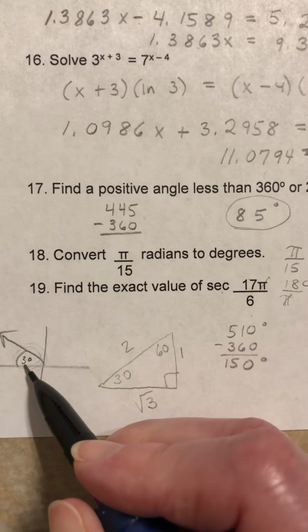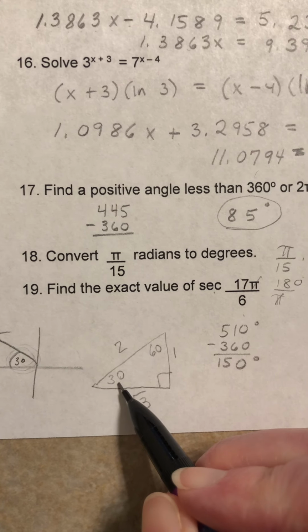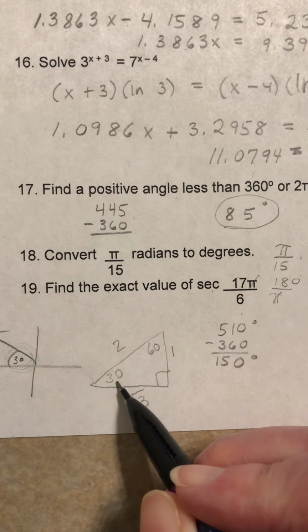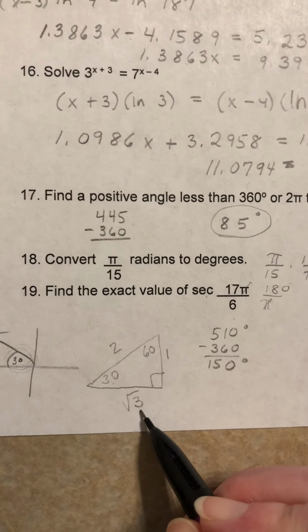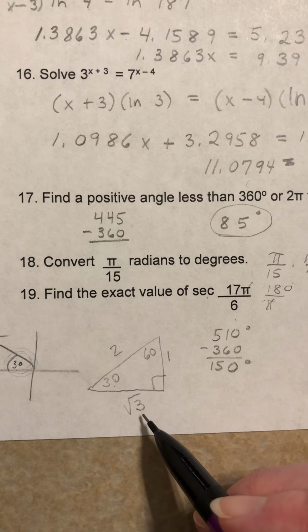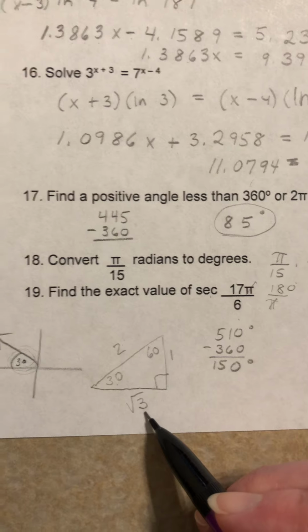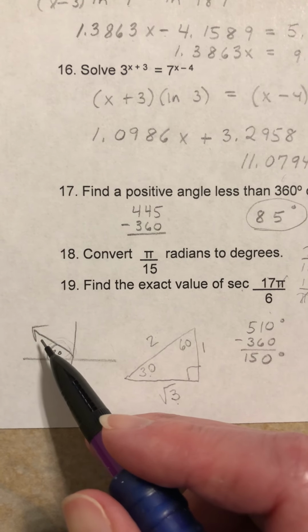So if my reference angle is 30 degrees, the cosine would be adjacent over hypotenuse, so the secant is the reciprocal of that, hypotenuse over adjacent. So it's 2 over radical 3, but notice what quadrant we're in. We're in quadrant 2.